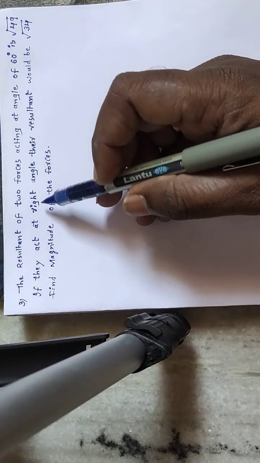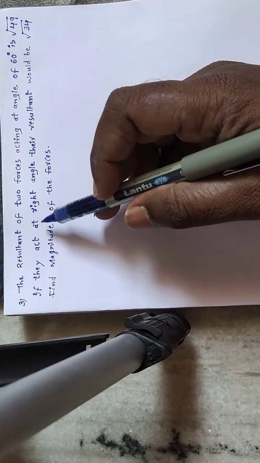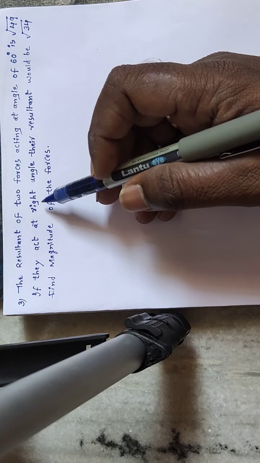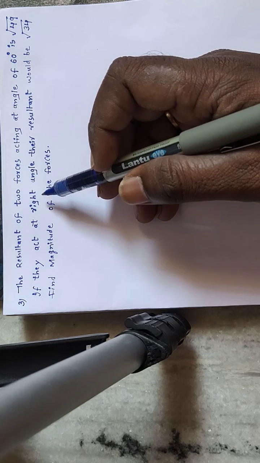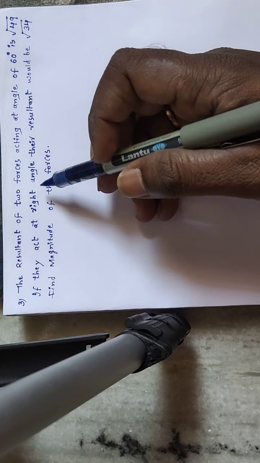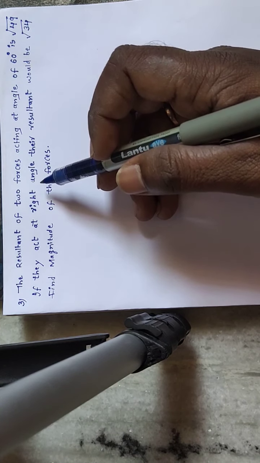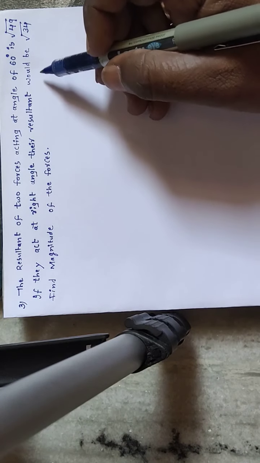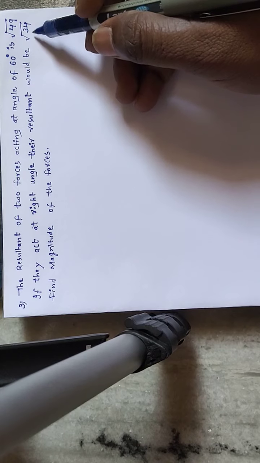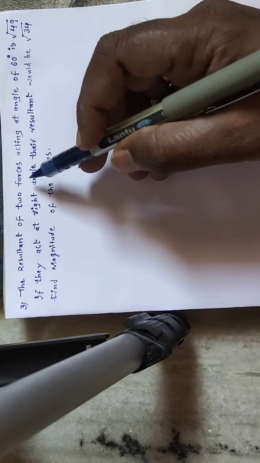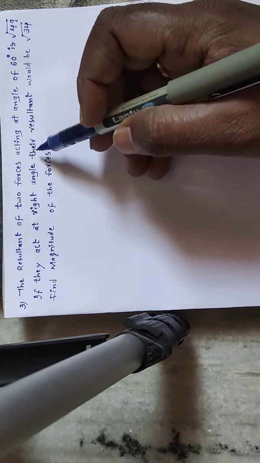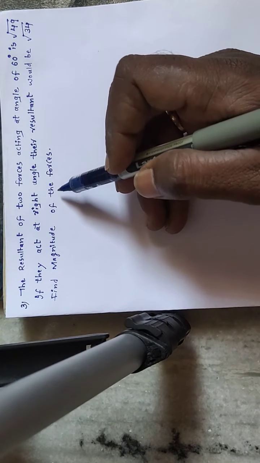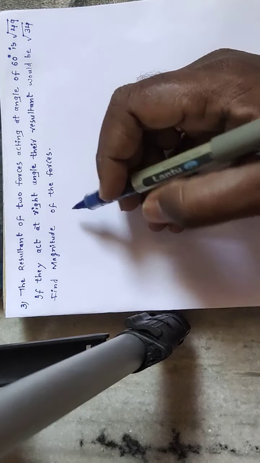In case those two forces act at right angle with each other, that means when the angle between the two forces is 90 degrees, in that case the resultant will become root 34. So he has given two conditions. Using these two conditions we have to find the magnitude of those two forces.